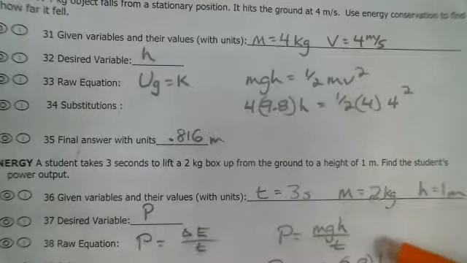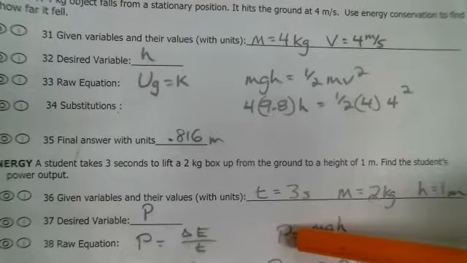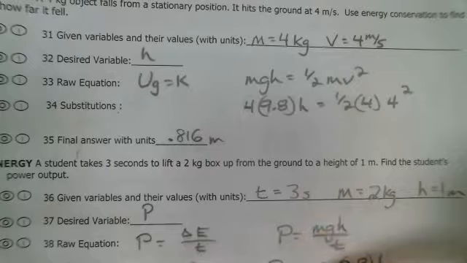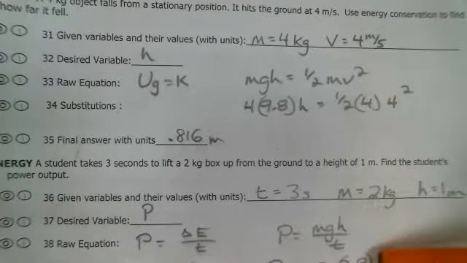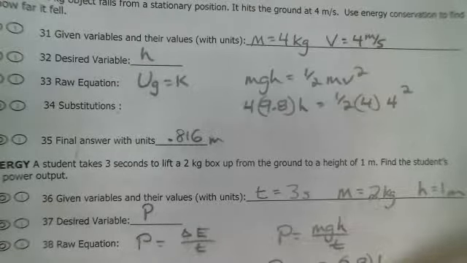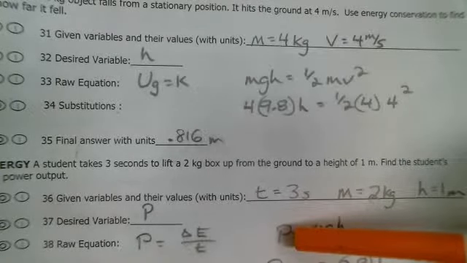Substitutions then. The power equals 2 for the mass, 9.8 for little g, 1 for the h. And that is divided by the 3 seconds. We get an answer of 6.53 watts. Don't forget the watts. That's the power, sort of like the power of a light bulb is rated in watts.